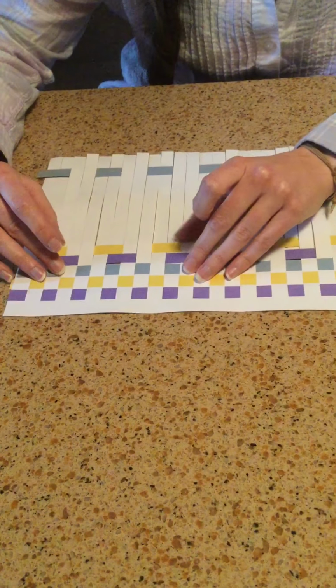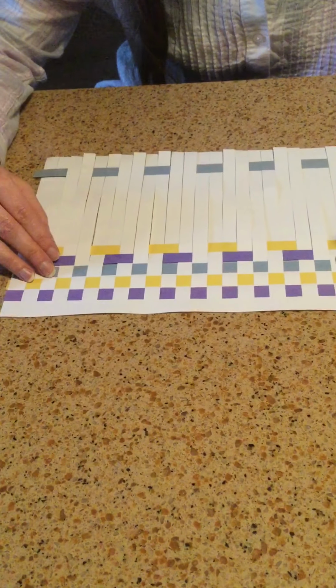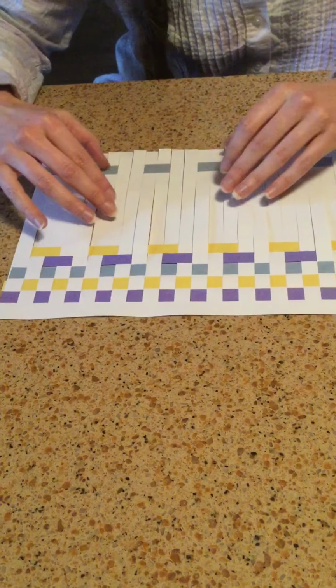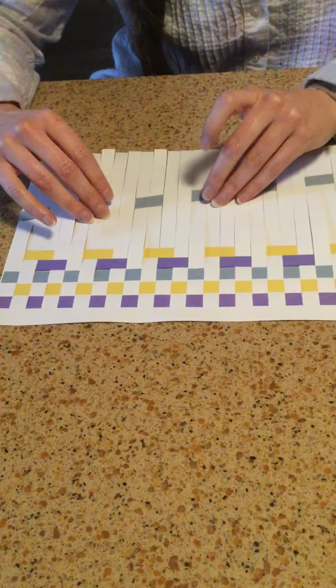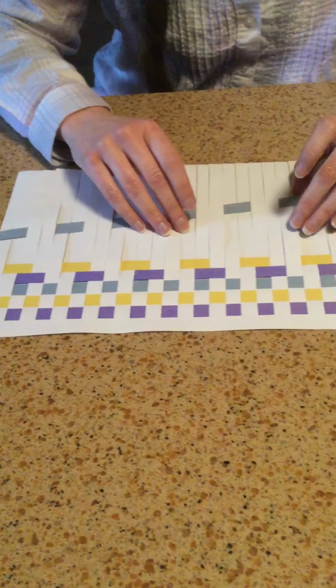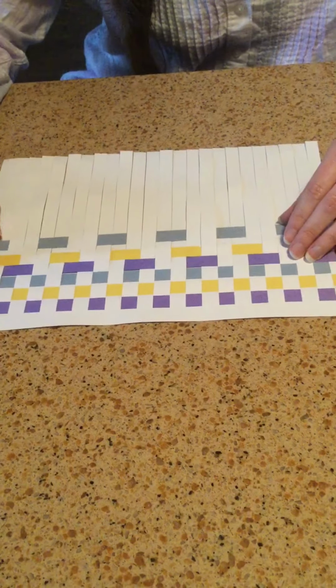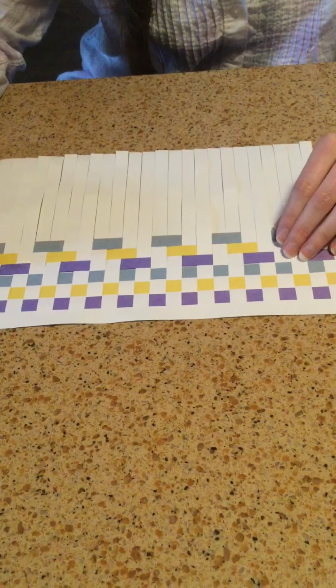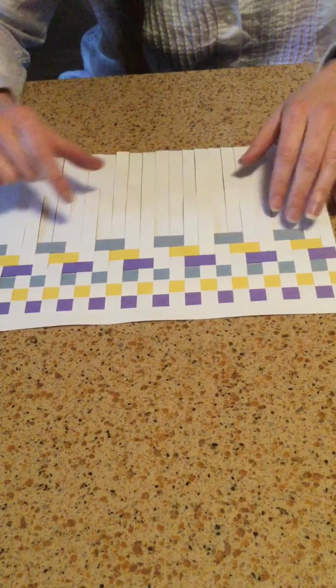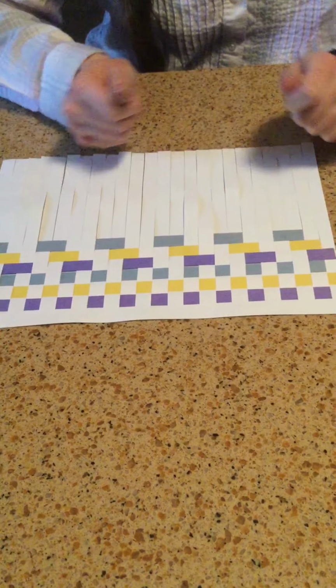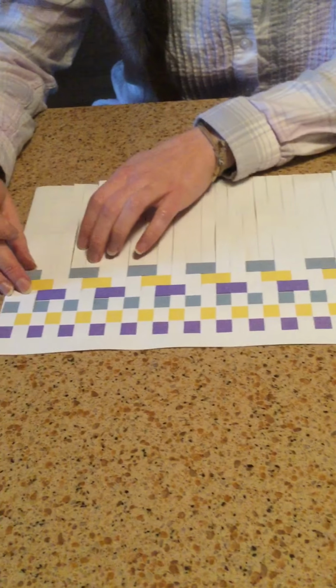Now the reason that this is used for denim is that it actually gives just a little bit of a stretch, whereas the other over 1, under 1 is a pretty solid weave. This over 2, under 2 has a little more movement with it.